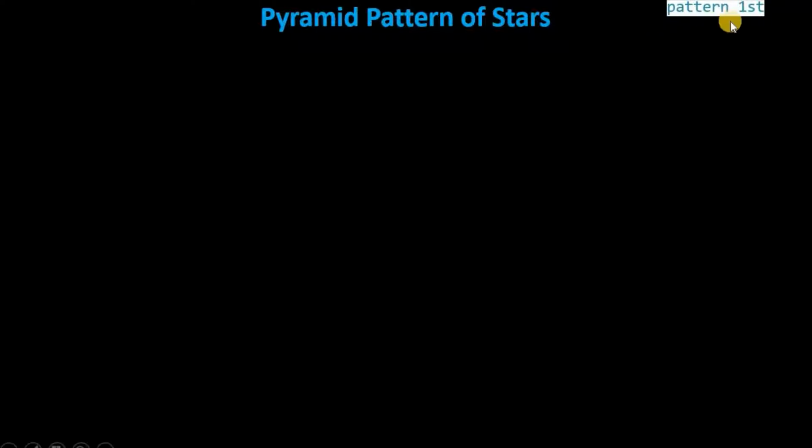Today in CSharp we are going to see pyramid pattern of stars. Pattern first. First we are going to see this kind of pyramid pattern.